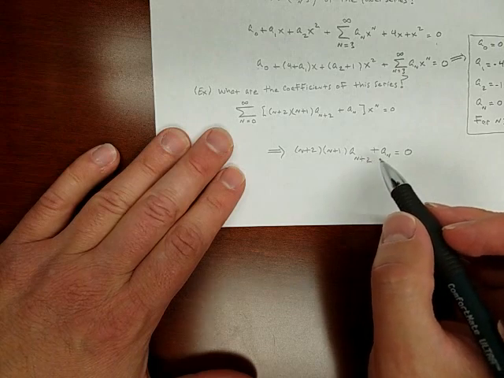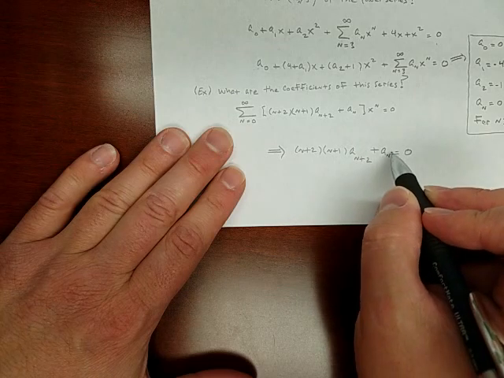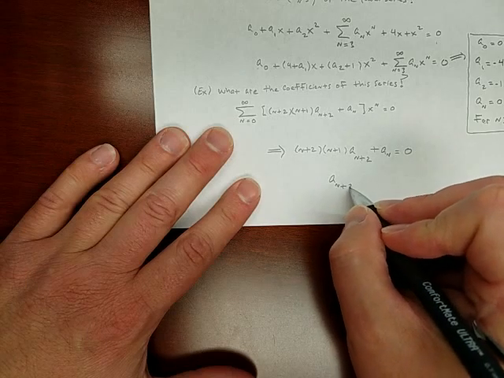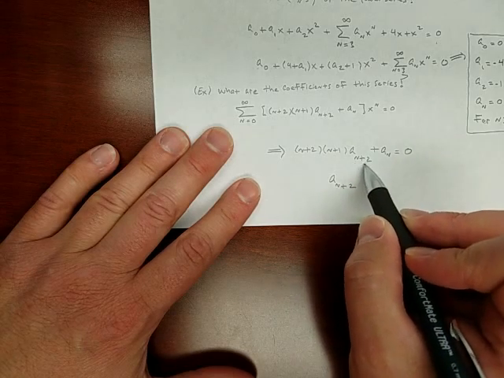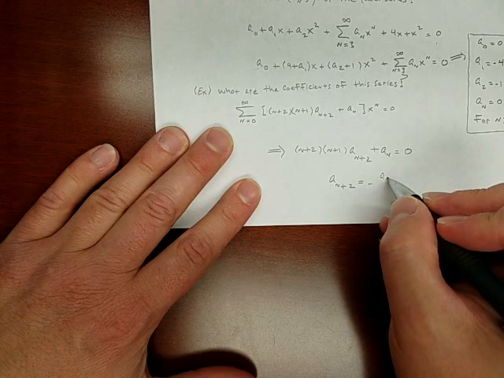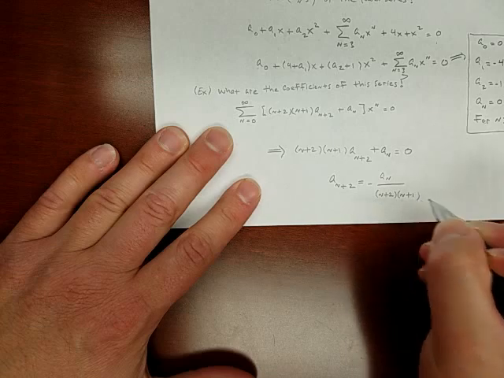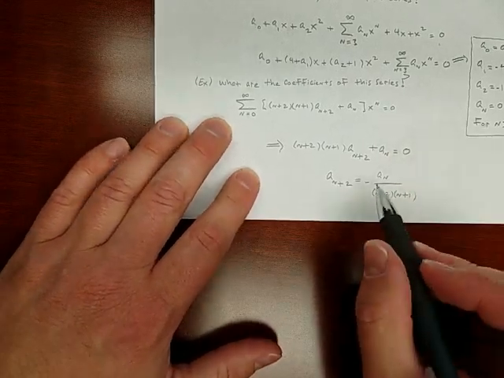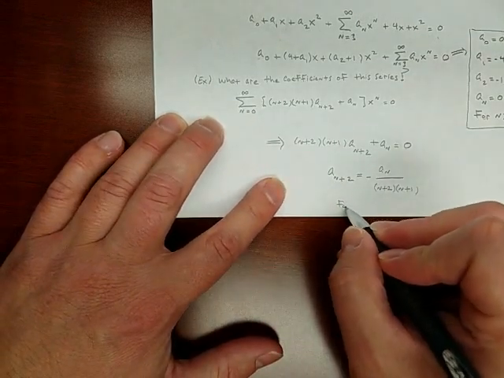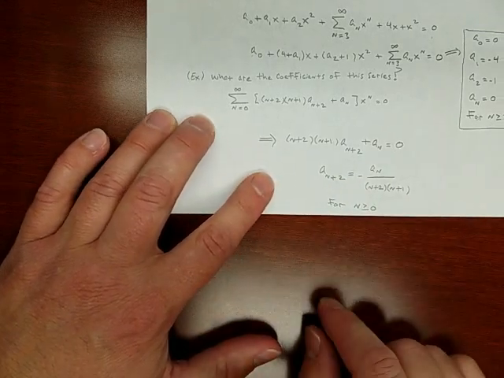Okay? And let's reduce that and solve for the later coefficient in terms of the earlier. And if we do that, we'll get a n plus 2, the number that's actually an index of 2 ahead of that one, that's got to be negative a n over n plus 2 times n plus 1. And what's this true for? Well, it'd be true for however you're counting through the series. So let's put for n greater than or equal to 0. So of course 0, 1, 2, 3, and on.